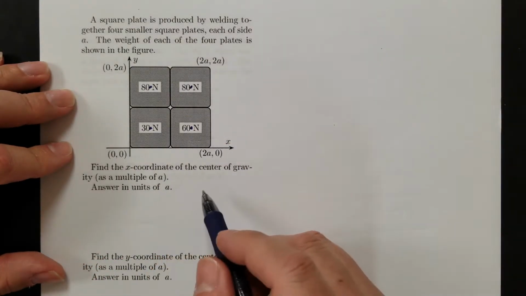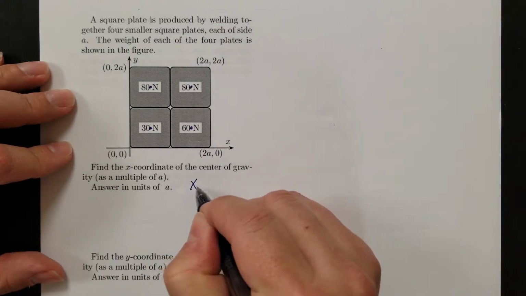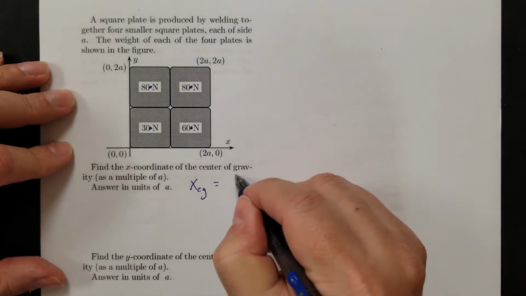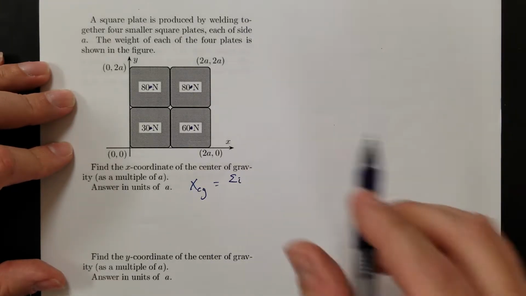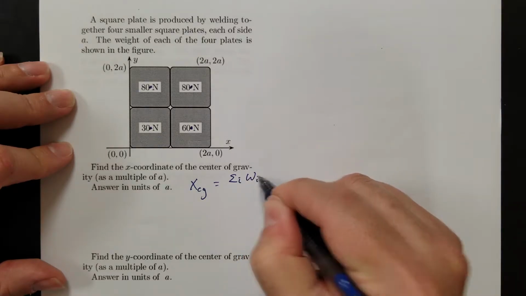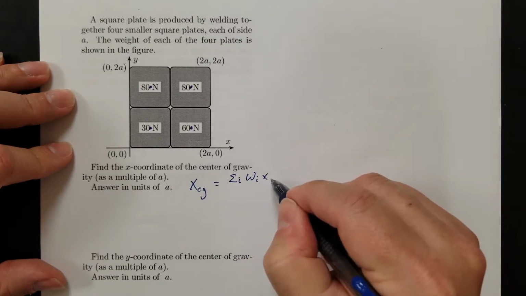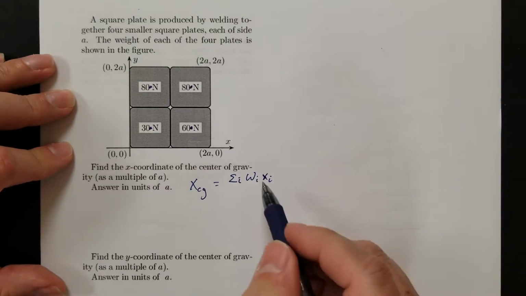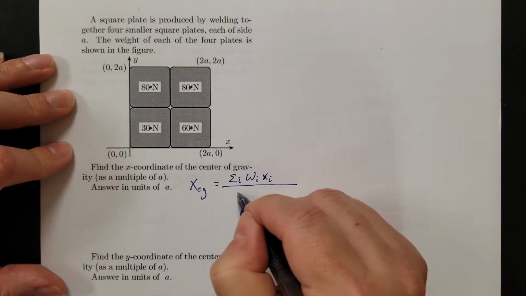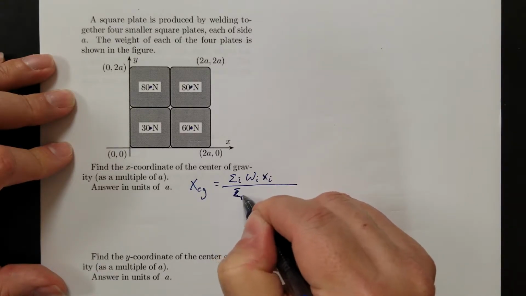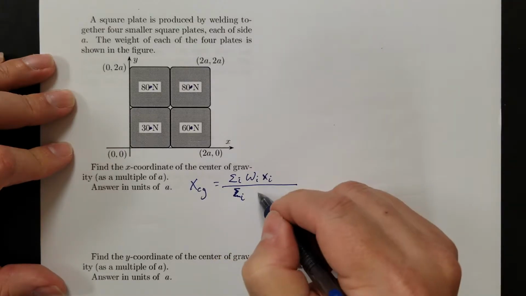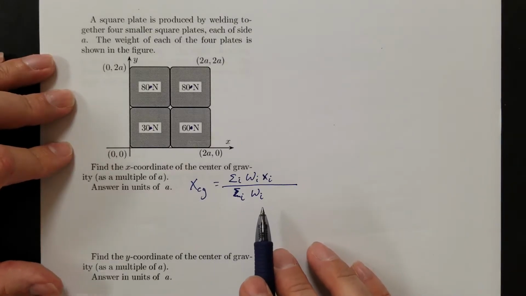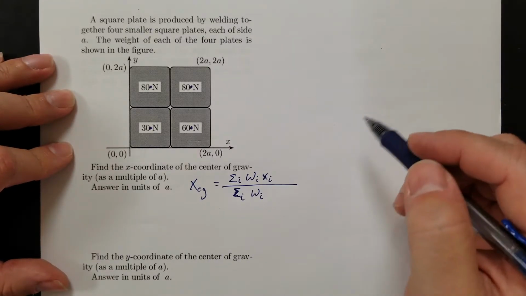And so the way I'm going to do this, the x-coordinate for the center of gravity is going to be equal to the sum of all the pieces, the weight of each one times the x location of each one, divided by the sum of all the weights. It's kind of like a weighted average, right? Okay, so you're looking at this like, what in the hell? You're writing Greek, right? So let's look at what this means.